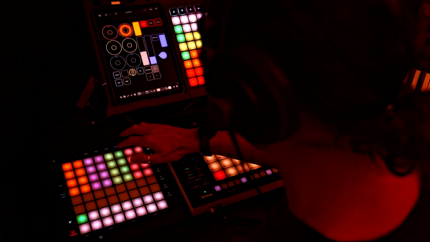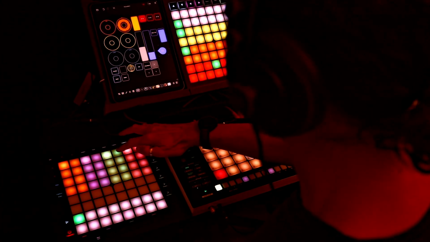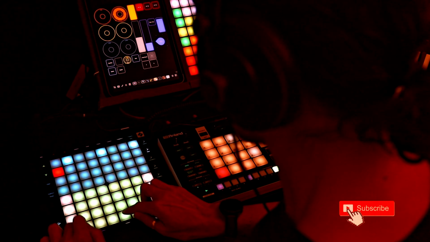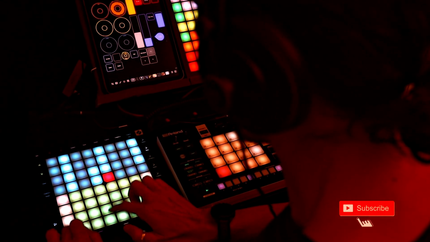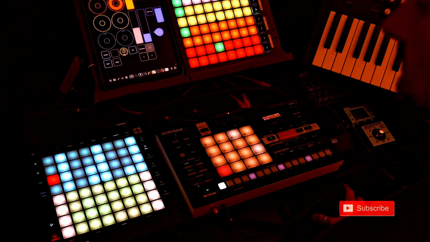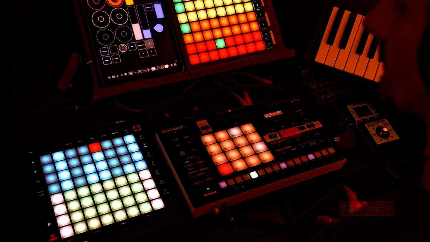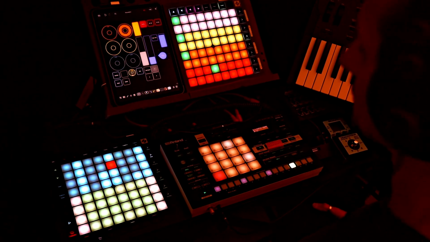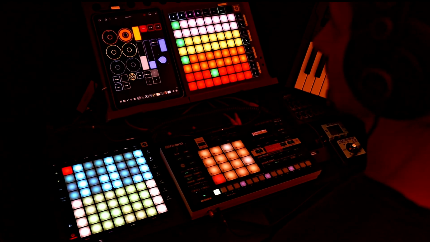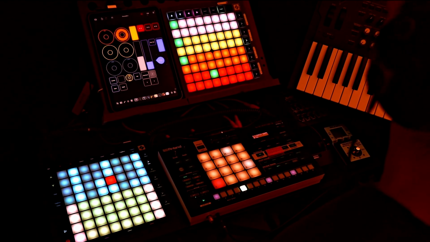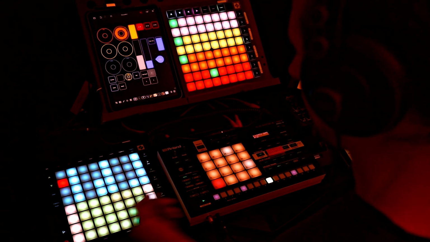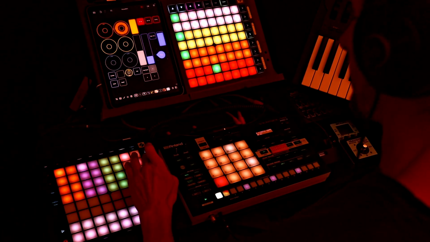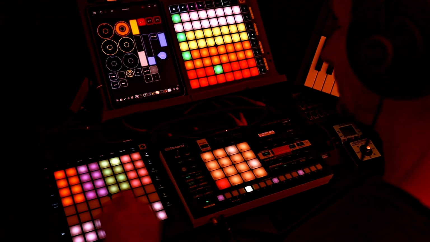Then I can switch to another pattern and record a second loop. There are 8 patterns available per track. This makes it really easy to build an arrangement and chain sequences together during a live performance.